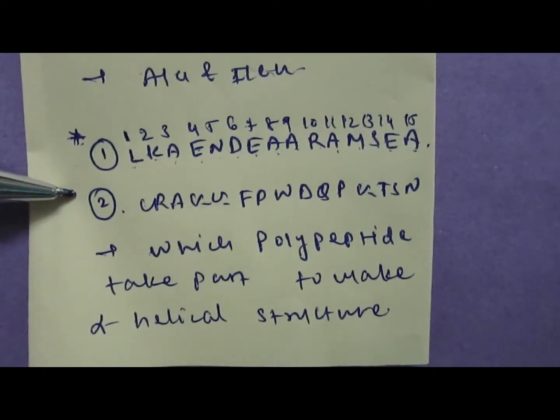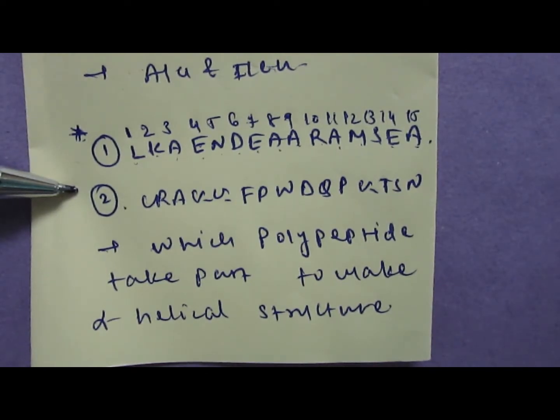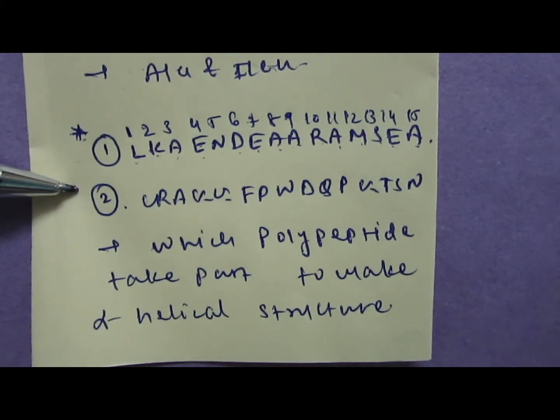Whereas in the second problem, they give a 15 amino acid long sequence and give two options. These are L, K, A, E and D. These are the different symbols of amino acids; you have to memorize them before starting to solve this problem. Based on this information, we have to find out which of these polypeptide chains will take part in forming an alpha helical structure.